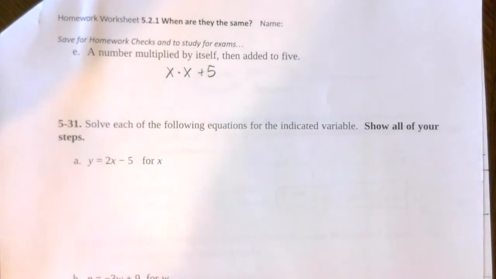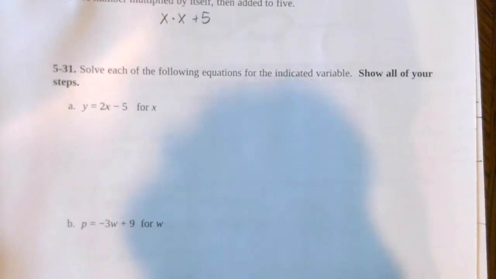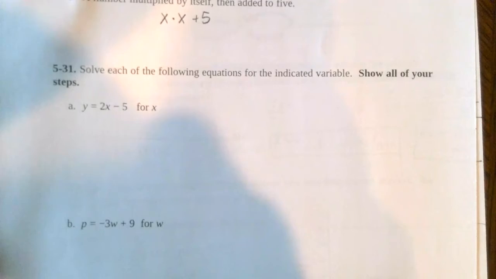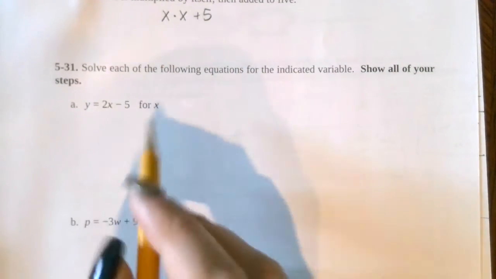Nice and easy. Alrighty. Number 31, we need to solve each of the following equations for the variable and show all of our steps. We don't have to check. Yay. All right, so we have to solve for x in this case.